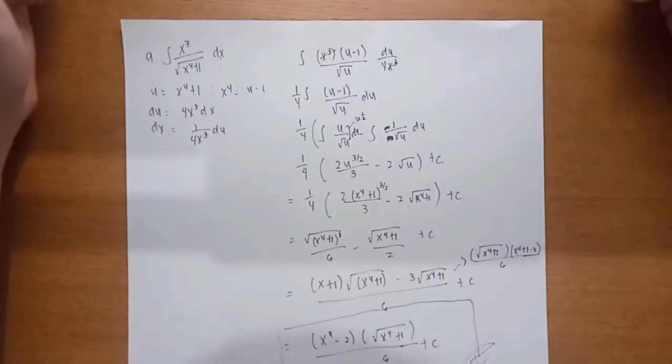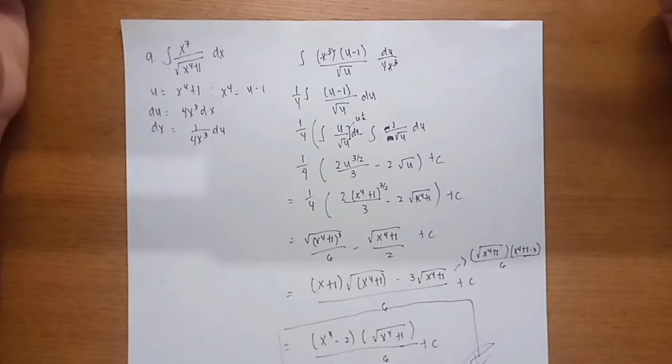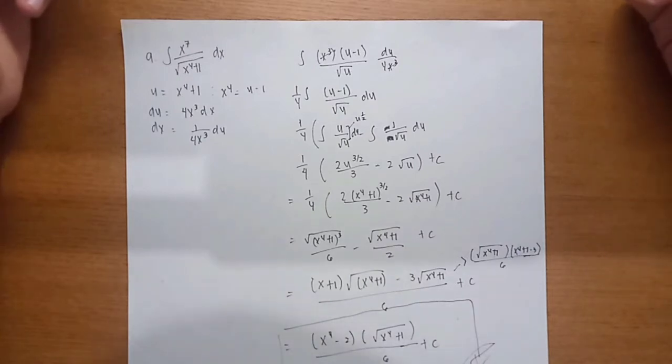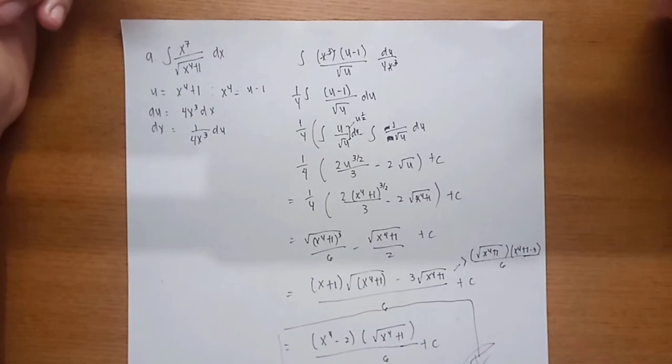Now let's move on to problem number 9, which is the integral of x raised to 7 all over the square root of x raised to 4 plus 1 dx. So in order to solve this problem, we will use u substitution, wherein we let u is equal to x raised to 4 plus 1, du is equal to 4x cubed dx, and dx is equal to 1 all over 4x cubed du, or du all over 4x cubed.